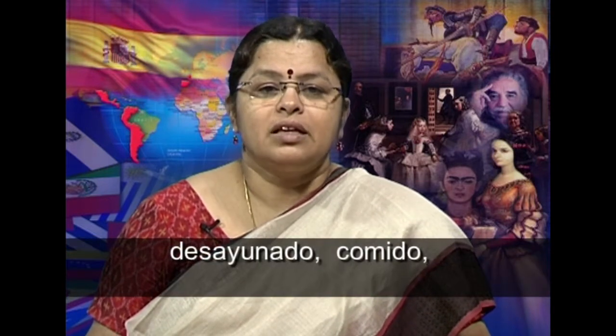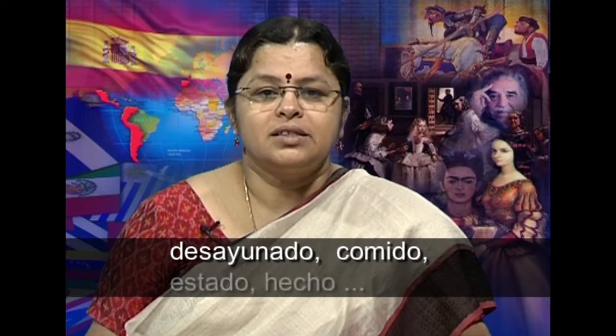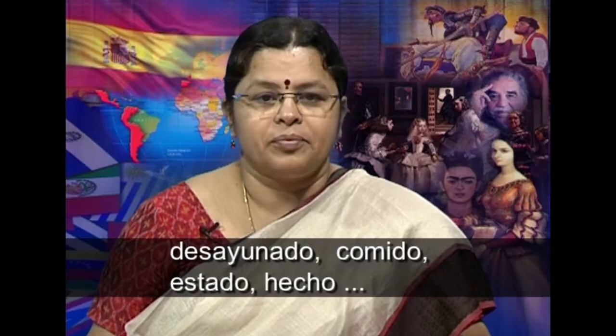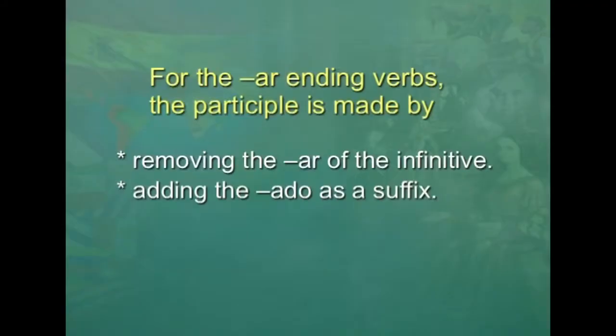Now, getting back to the perfecto tense, the present perfect or the pretérito perfecto, we have the auxiliary verb and the participle. Now, what is the participle? Desayunado, comido, estado, hecho, etc. For the AR ending verbs, the participle is made by removing the R of the infinitive and adding ado as a suffix. Let us look at some AR ending verbs and their participles, and let us consider these micro conversaciones.